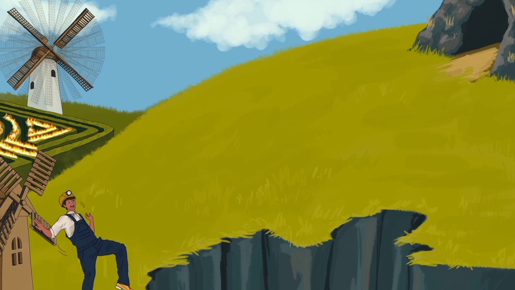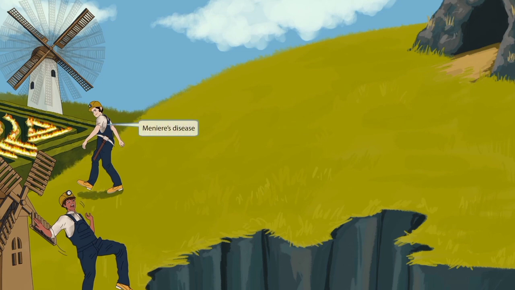Behind our unbalanced worker, we see a man dressed in work overalls and carrying a pickaxe. He must be a miner who works in one of the nearby caves. Well, this miner is here to remind you of Meniere's disease, another peripheral cause of vertigo and lightheadedness. Now, as the disease progresses over time, these symptoms may actually last longer and longer and eventually become permanent.